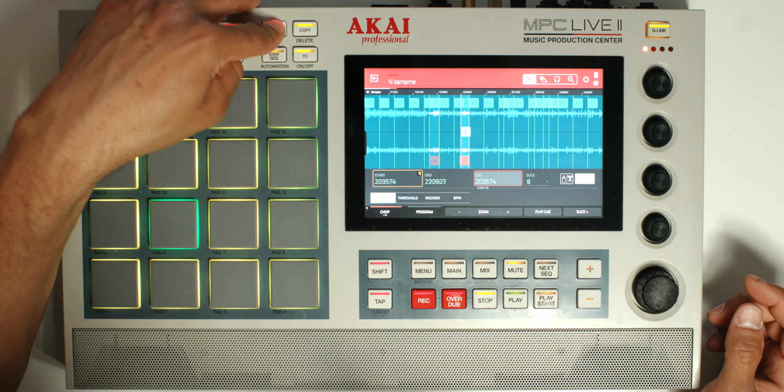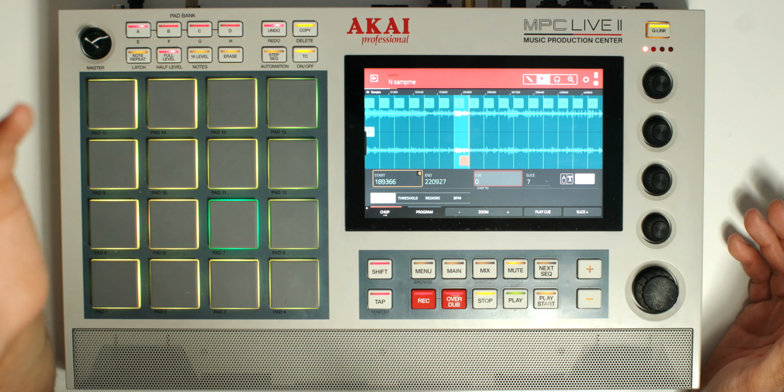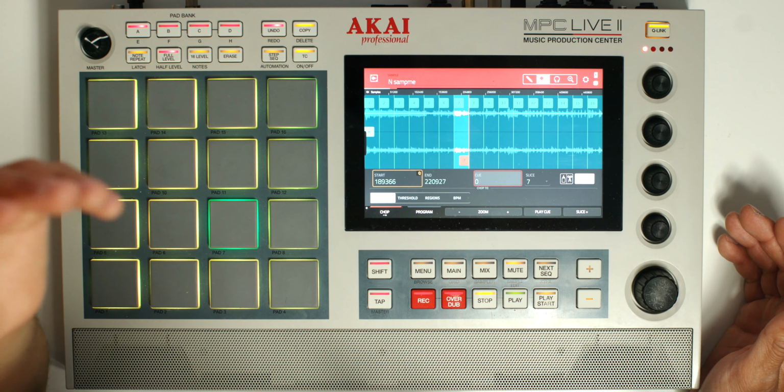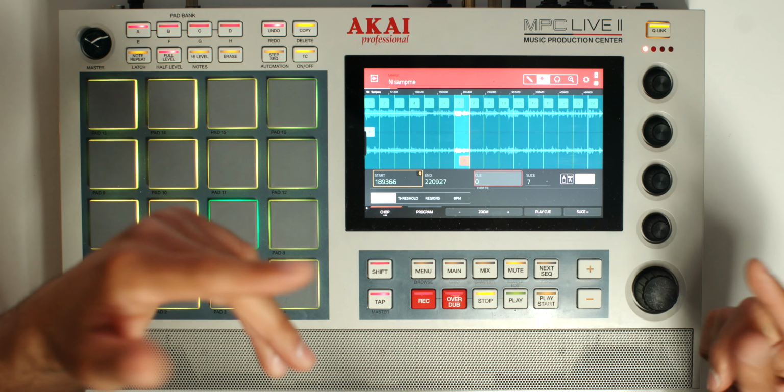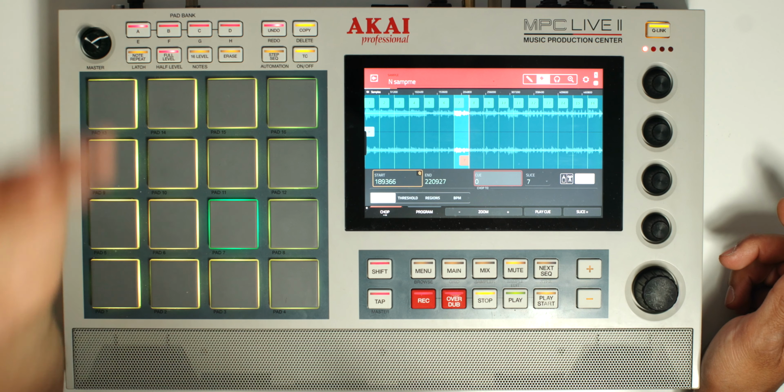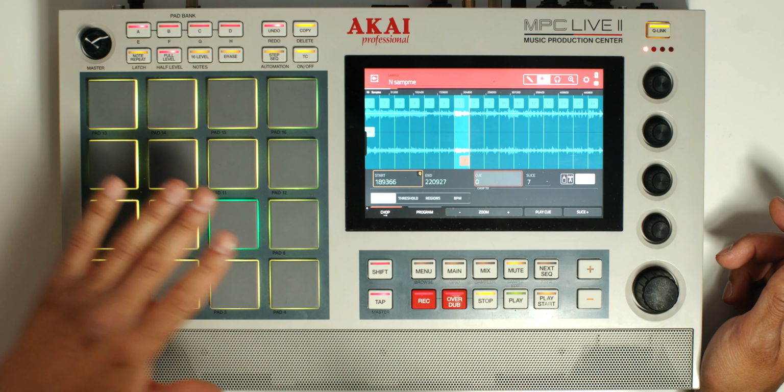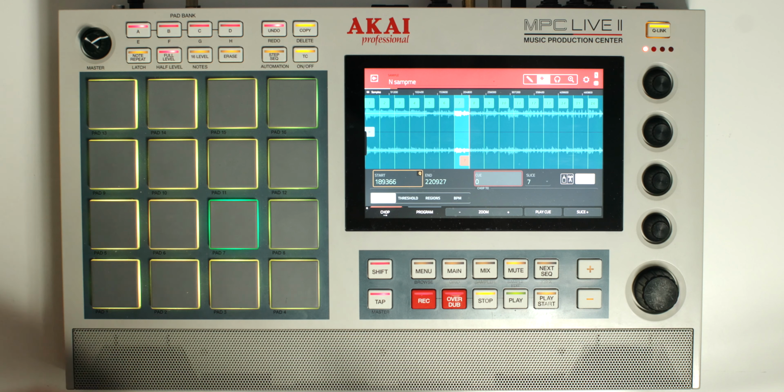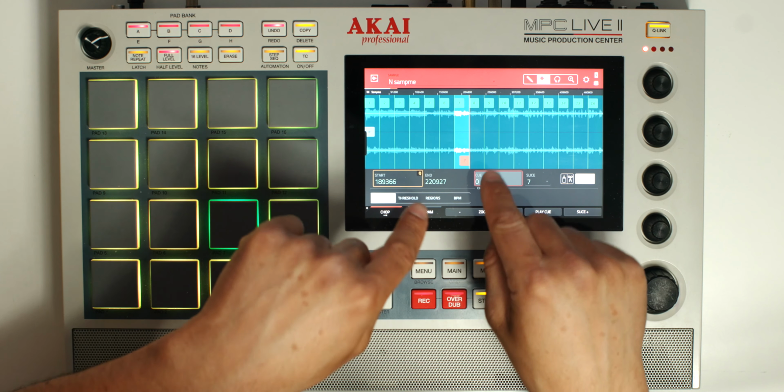Just randomly, wherever you click with that pencil icon. I'm going to hit undo to get rid of that. I guess that could be useful if you want to go ahead and add your slices clicking with your finger, but I just have no idea why you would want to do that. When you have these pads, you could just go ahead and perform your slices instead of clicking your slices.